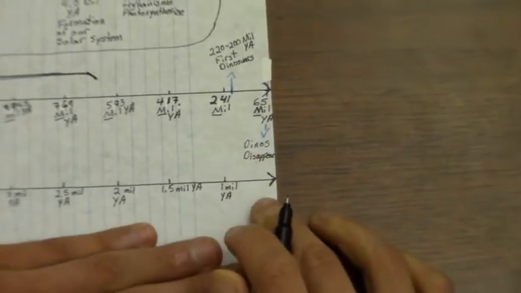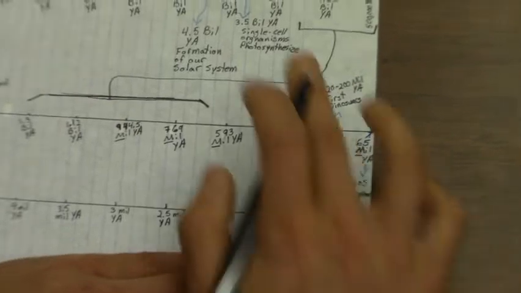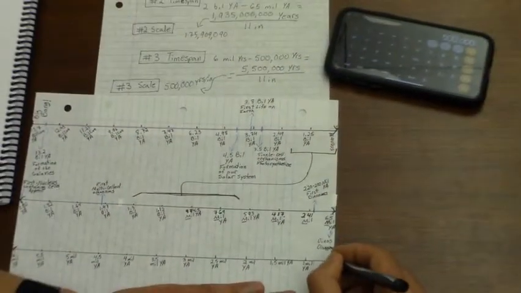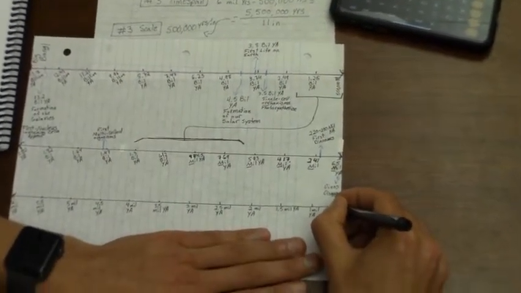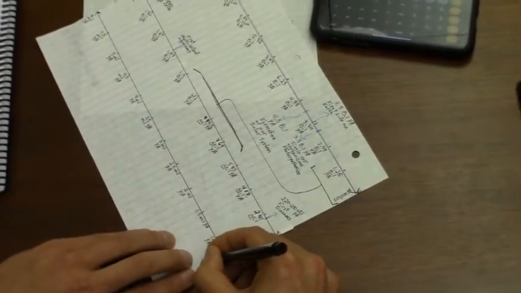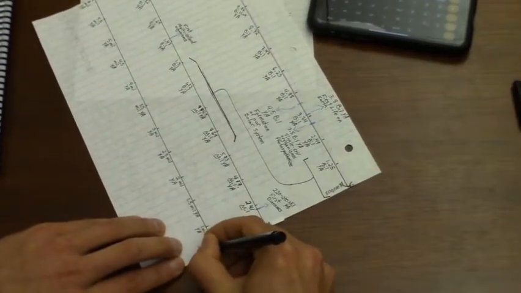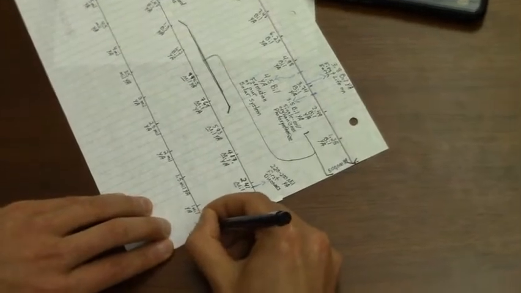Again, we should end on the far right with our last date in the time span, which is 500,000 years ago.